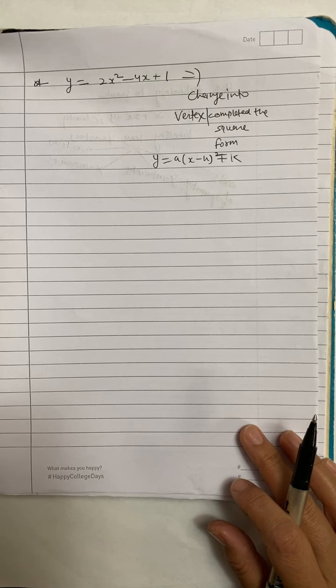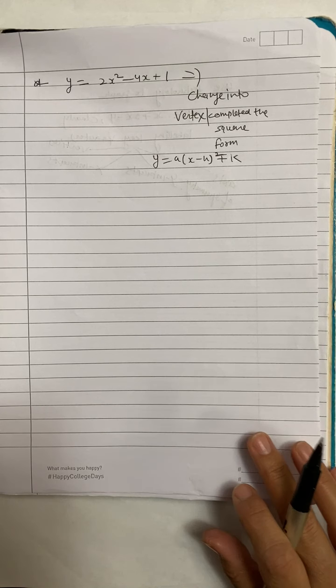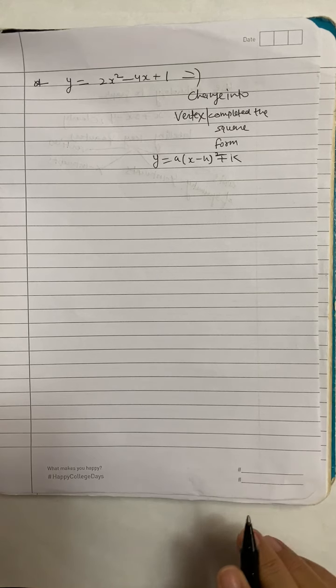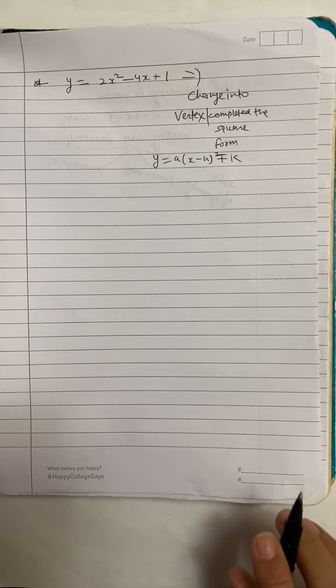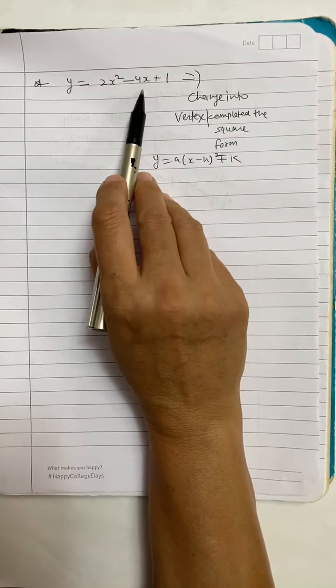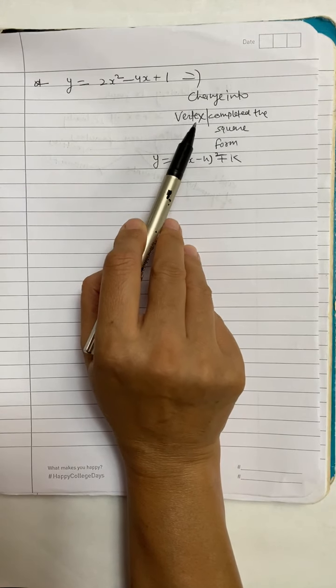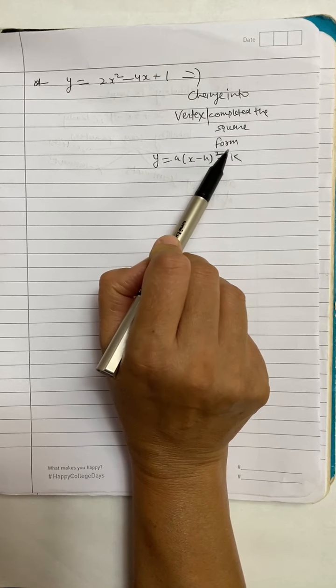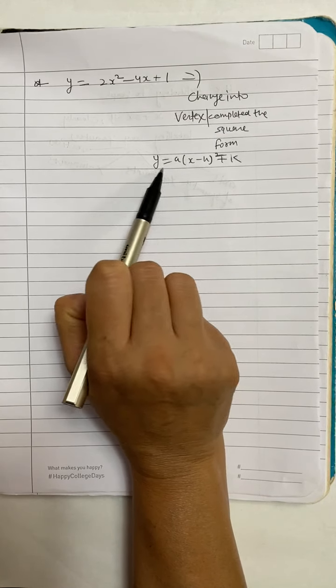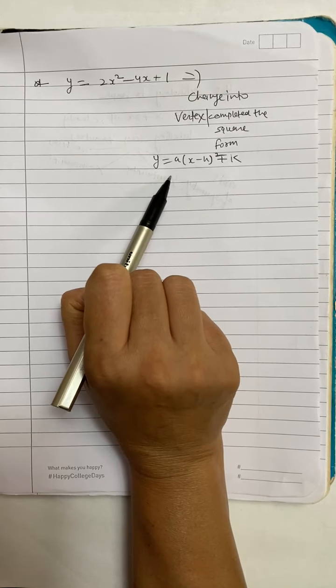In this lesson, I'm going to do a couple of questions on quadratic functions. The first one is y equals 2x squared minus 4x plus 1. The quadratic function is given in standard form and you have to change it into vertex form, or completed square form. This is the form we get when we change this into vertex form.